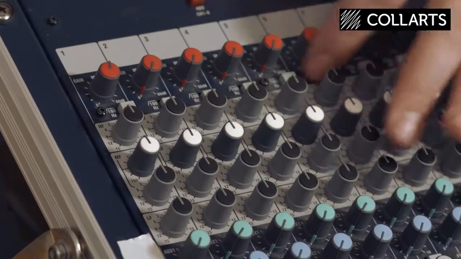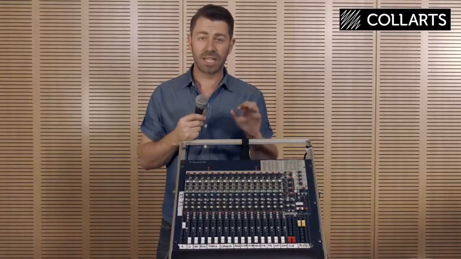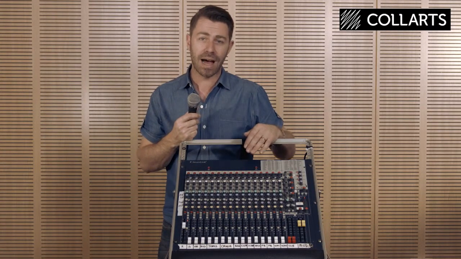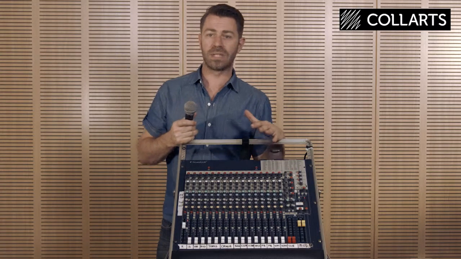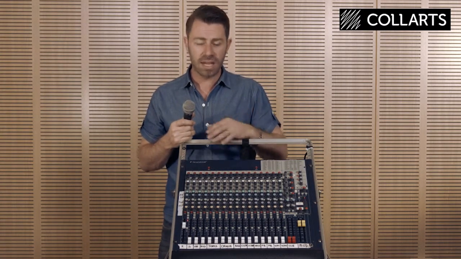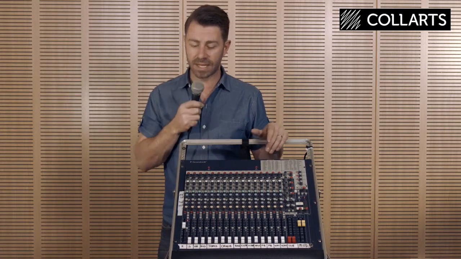Now, all of these high pass buttons, we usually have them pressed the entire time, and you don't press them for channels like a kick drum or a bass guitar or anything with really low frequencies. You might find keyboards or backing tracks from an iPod, all of that sort of stuff. You would not press the high pass filter, but for the rest, might as well leave it in.